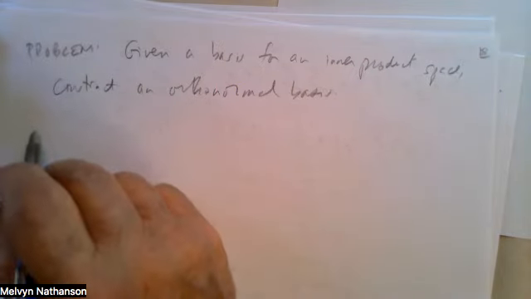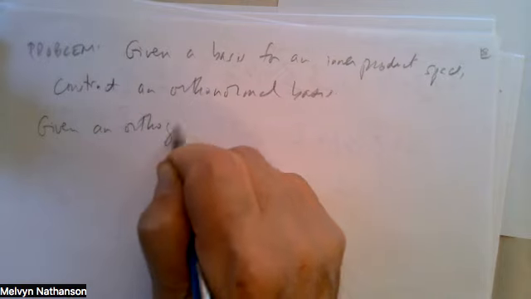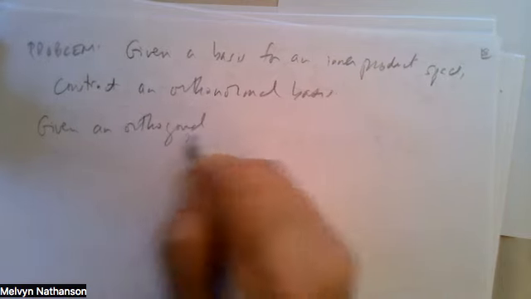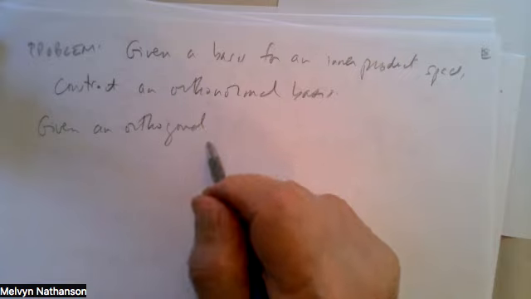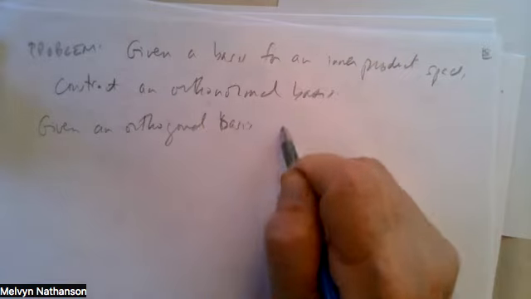Of course, it's enough to start with an orthogonal basis. Given an orthogonal basis, that just means every vector is perpendicular to every other vector, but they don't necessarily have unit length.